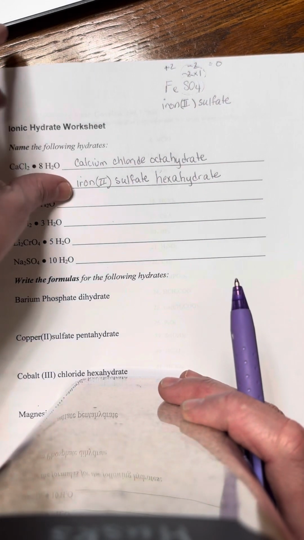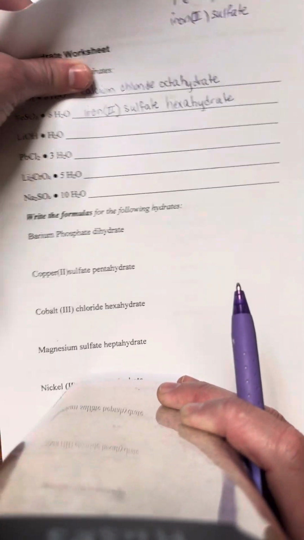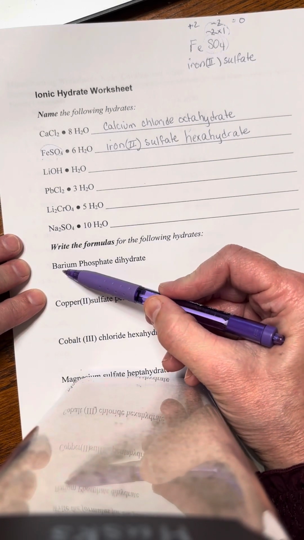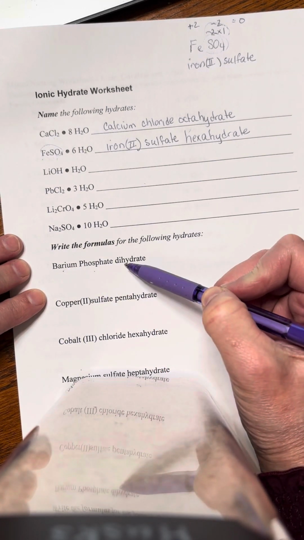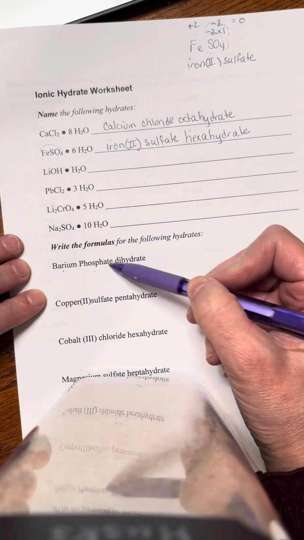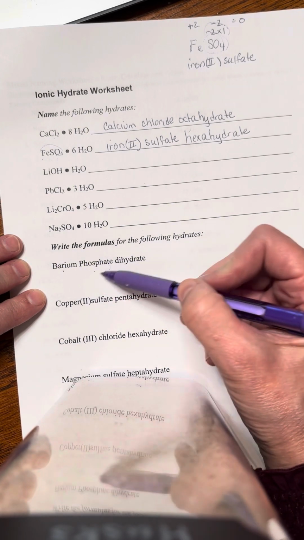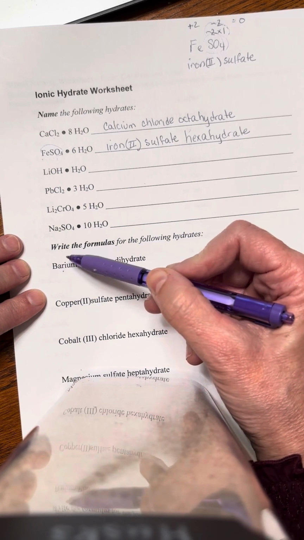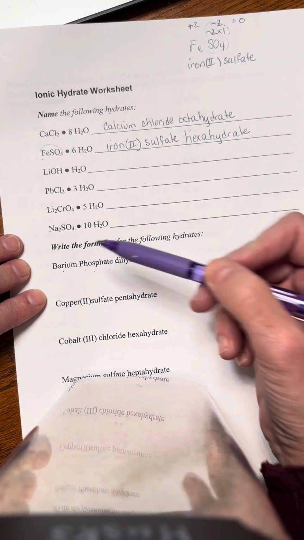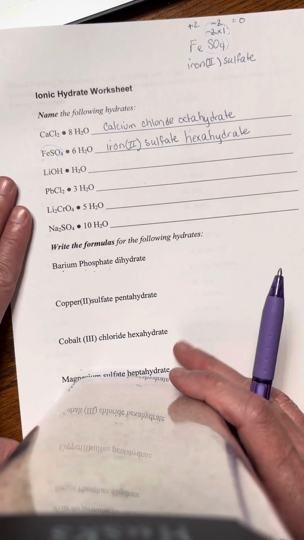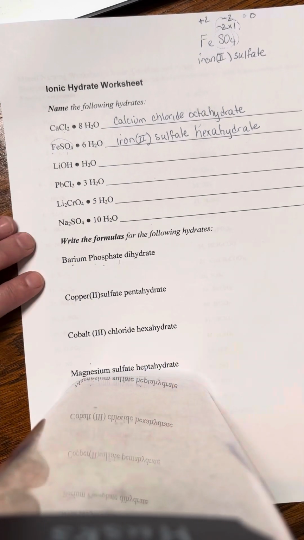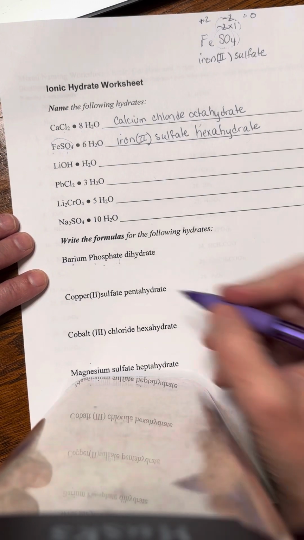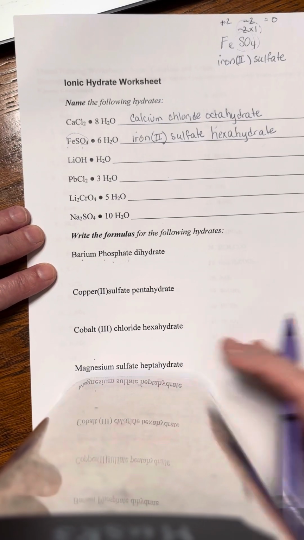Now we'll do a couple of formulas from names. All right, so we have the name barium phosphate dihydrate. Again, we already have learned the rules for how to write these ionic compounds. So if you're having trouble with that, you should go back and watch one of the several videos that are available that either I did or that are on YouTube that I've posted in order to help you with that.